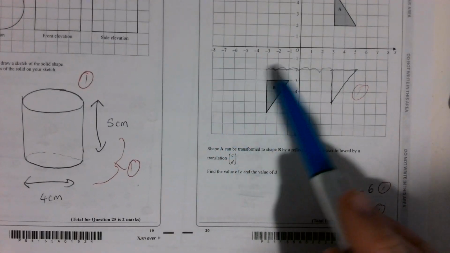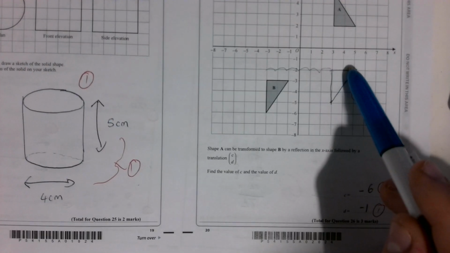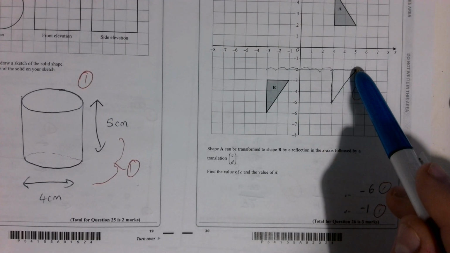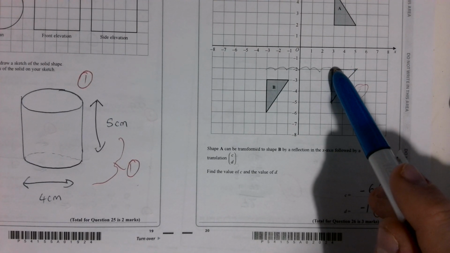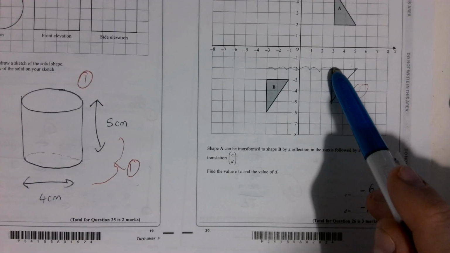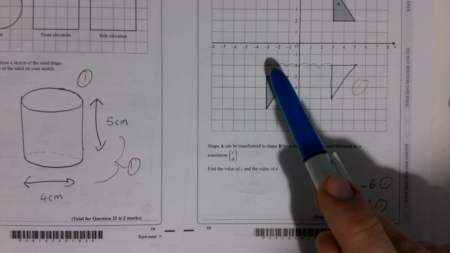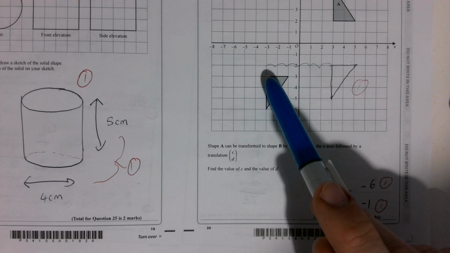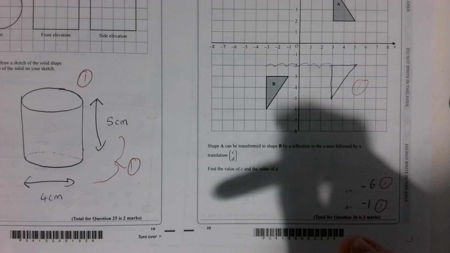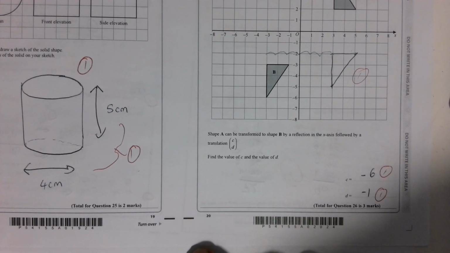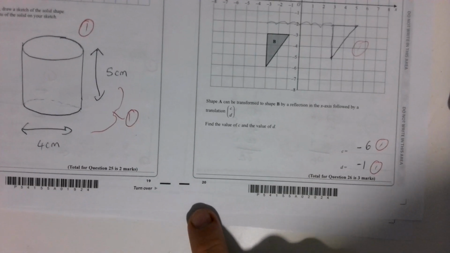So I reflected my shape in the x-axis first of all, and then I worked out how far I'd have to move. So I'd move 1, 2, 3, 4, 5, 6 to the left and 1 down. And you can choose any of these points to do that. So the vector would be -6, that's 6 to the left, and then -1, that means 1 down.